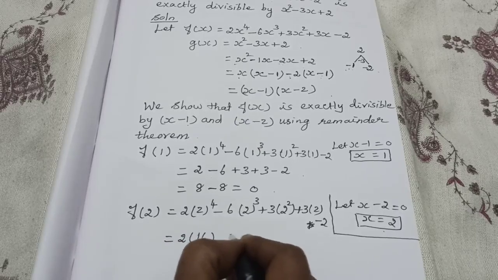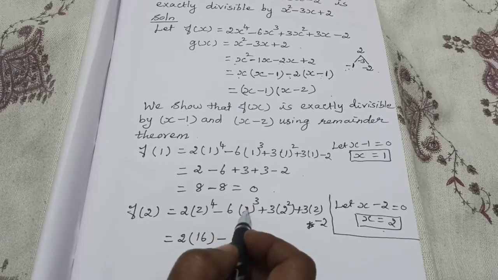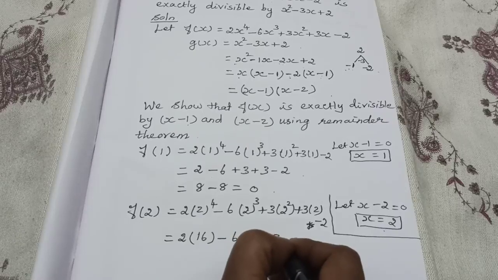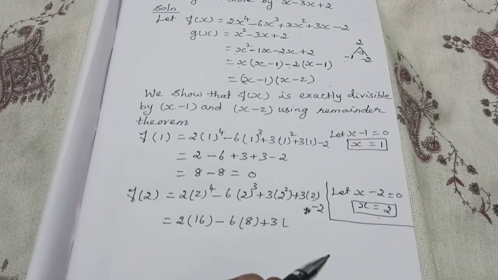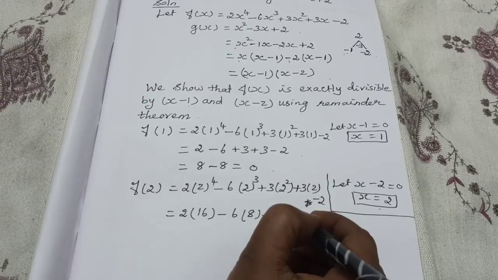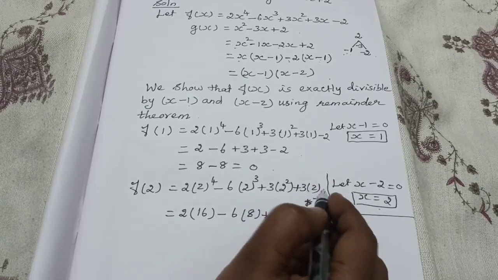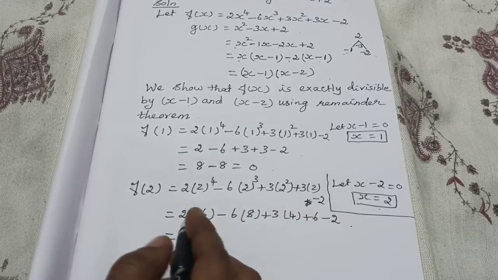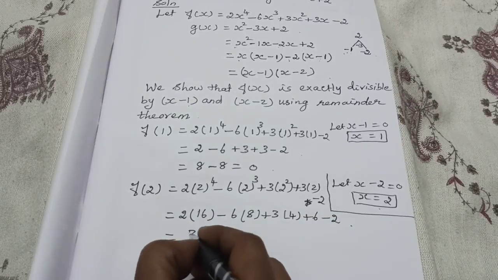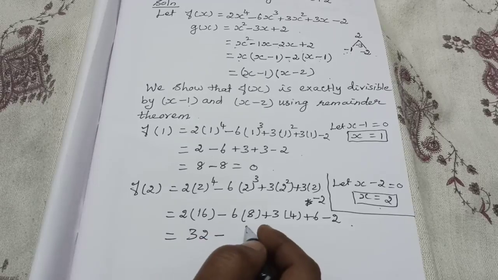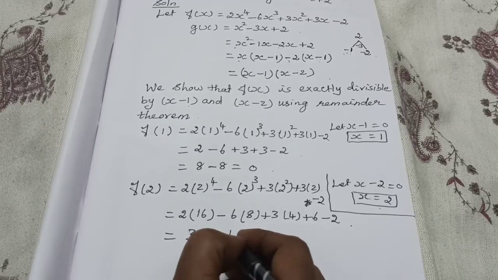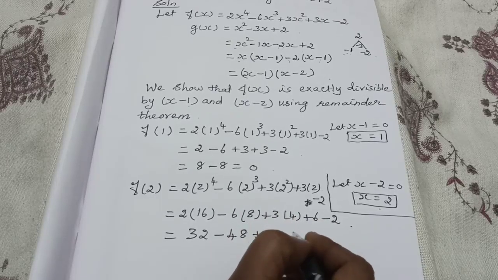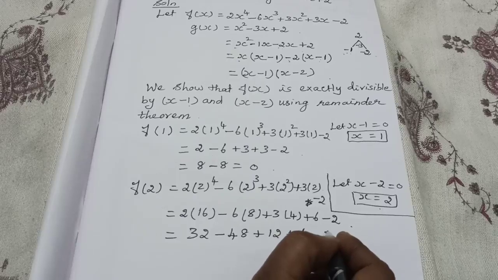Otherwise one more step we can write. 2 into 16 minus 6 into, here 2 into 2 into 2, what? 8, isn't it? Plus 3 into 2 square. 2 square means 4, isn't it? Plus this 2 multiplied 6 minus 2. And equal to 2 into 16 is 32 minus 6 8s are 48 plus 3 4s are 12 plus 6 minus 2.